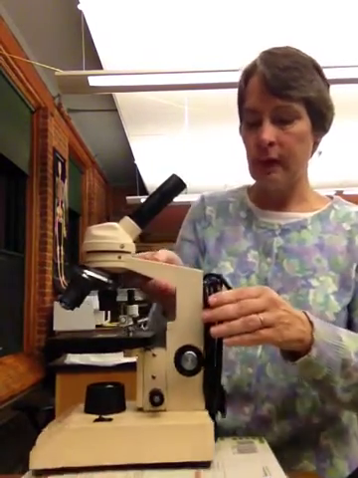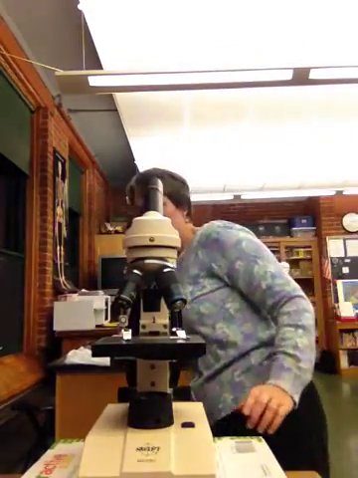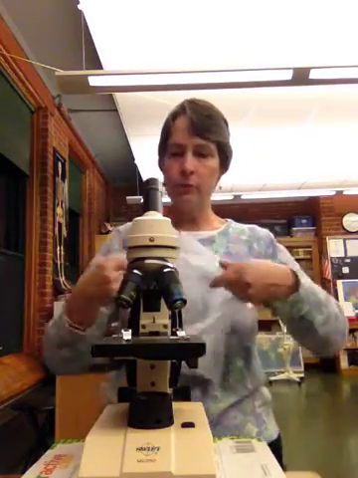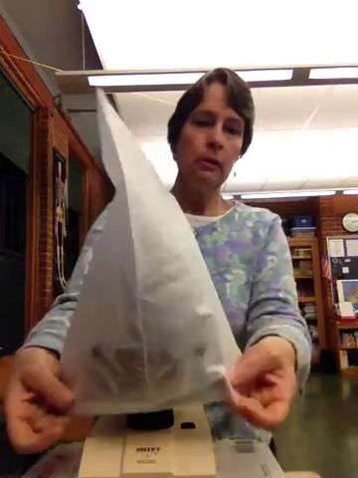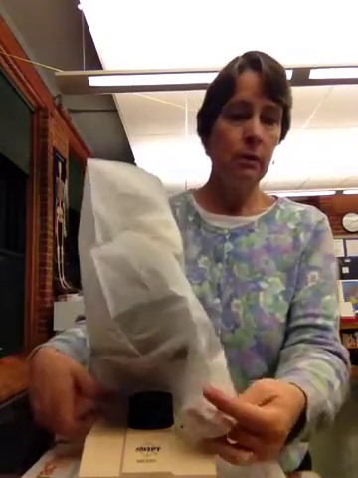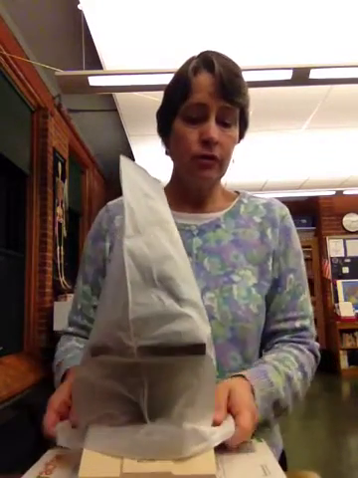Once we have that, we're going to take the plastic cover that comes with it so we can protect it, and we're going to put that all over. If we're done with them for the day, I may ask you to grab it by the handle and the base and put it back in the cupboard. If we're going to be using them for other classes, I might ask you to leave it right there on the table. So that's it for the microscope.